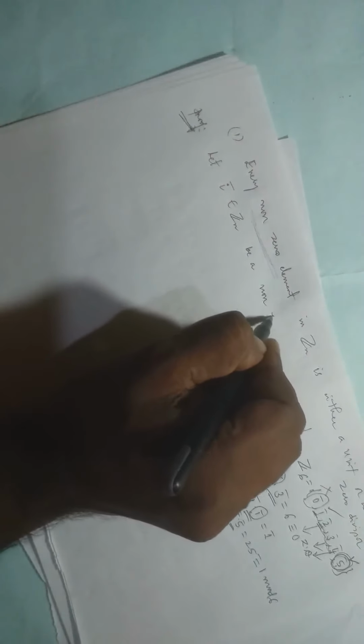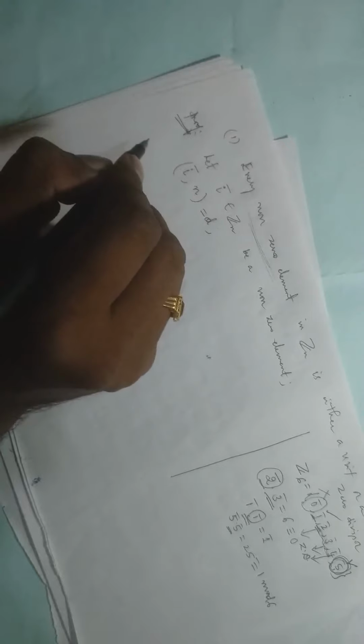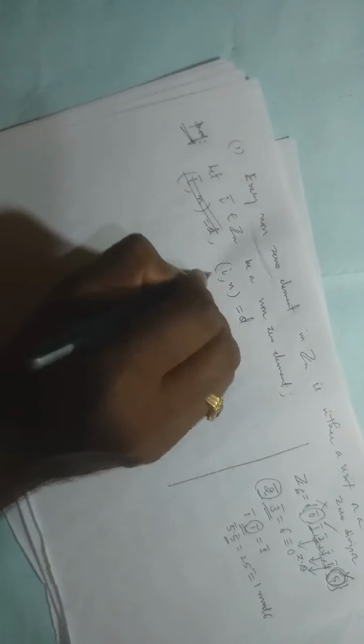Let me try to show this. So I'll just write the proof of this theorem: consider any non-zero element. So I am not considering zero, I will consider the non-zero elements. Let I bar belong to Zn be a non-zero element, and let the GCD of I and n be D, because I bar doesn't make any sense here. GCD of I and n is D.